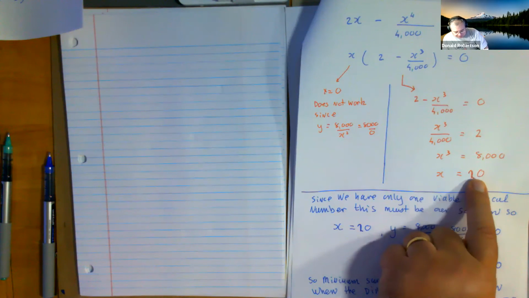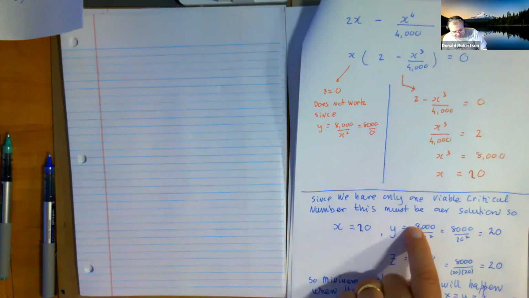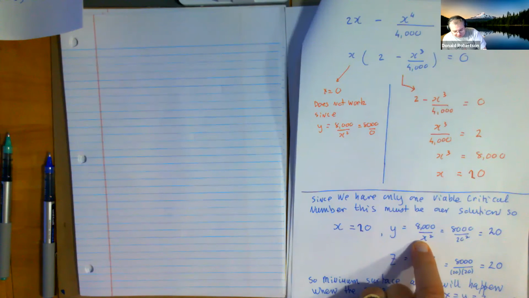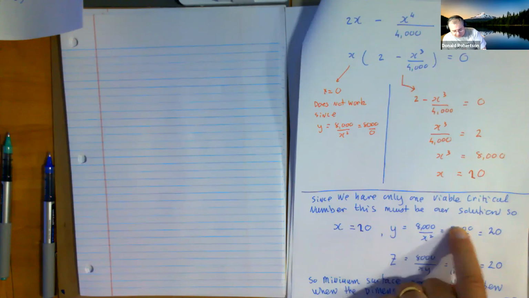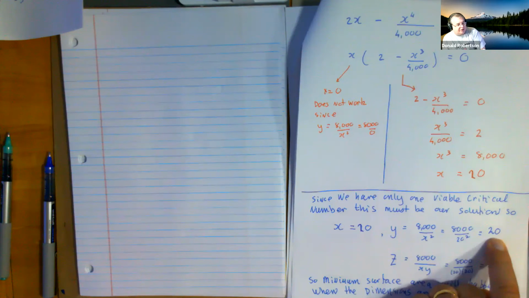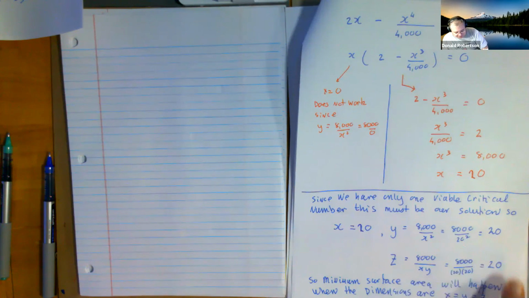And if x is 20, isn't y 8,000 over x squared? So that makes y 8,000 over 20 squared, which makes y 20. And isn't z this ugly fraction, which means it's equal to this, which is also 20. And right at the beginning, we said it should be a cube, 20 by 20 by 20.